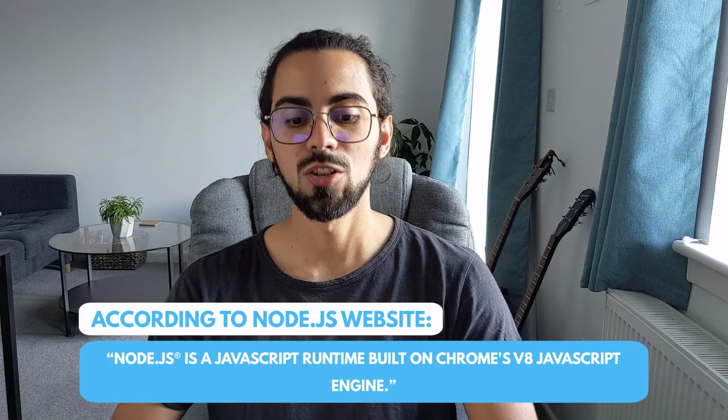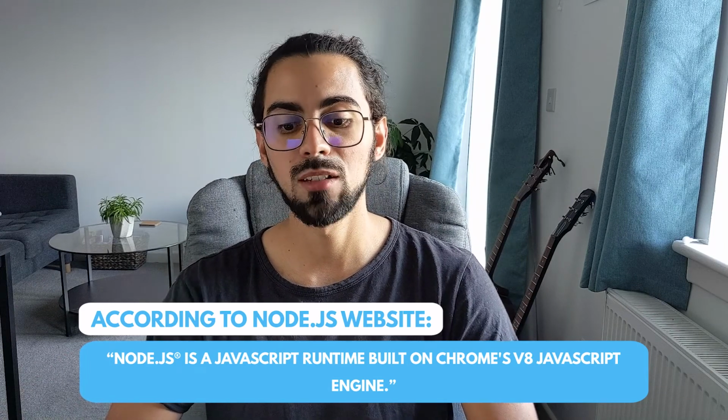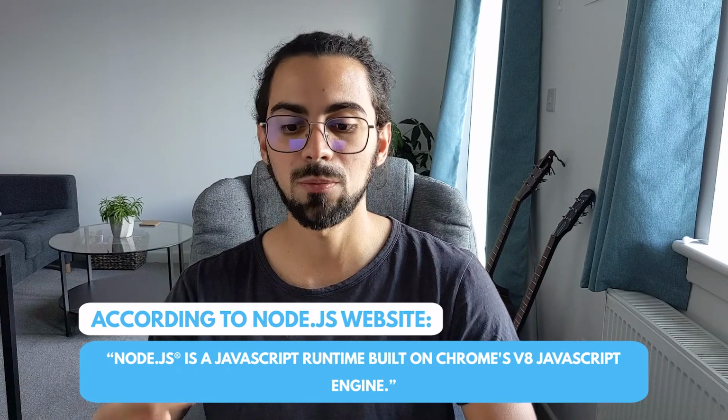Now, as a web developer, probably you'll be using JavaScript. So something you use all the time are npm commands. And to understand what npm is, you need to understand what Node.js is. According to the Node.js website, Node.js is a JavaScript runtime built on Chrome's V8 JavaScript engine. In other words, Node.js is JavaScript running on your operating system.